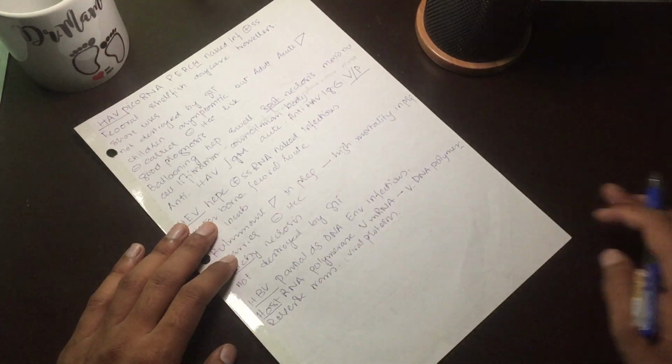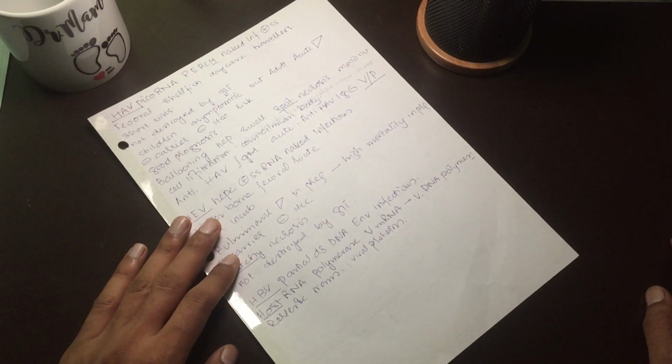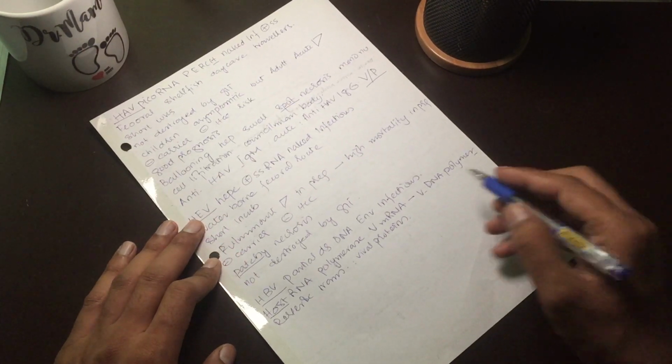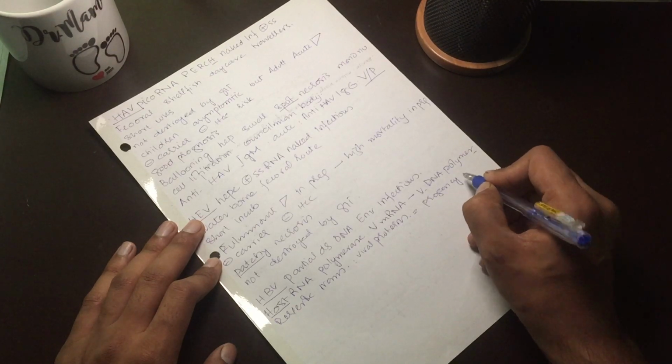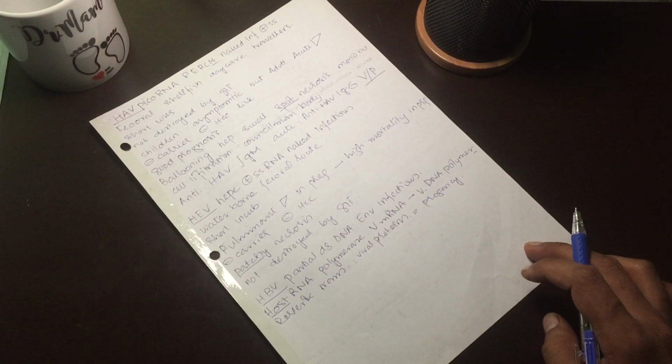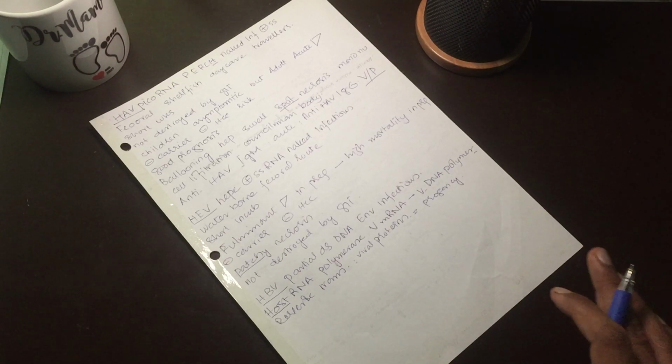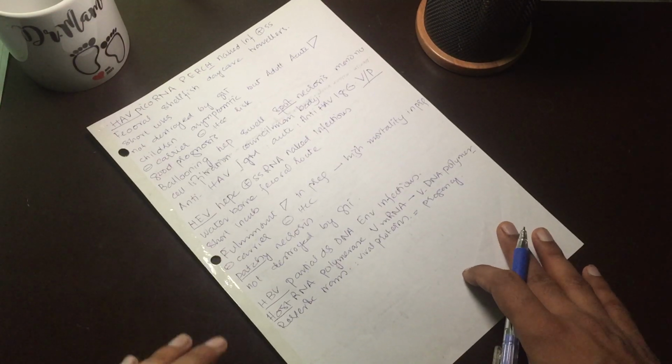This reverse transcribed partial double-stranded DNA then goes on to the progeny. So this is a very different mechanism, because this virus uses both RNA and DNA modes of activity.